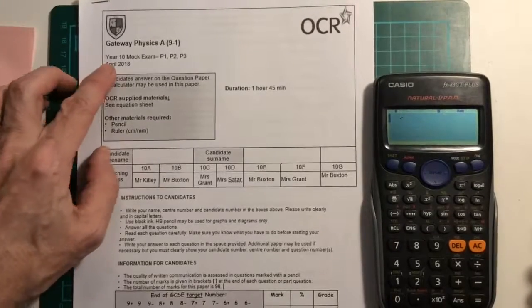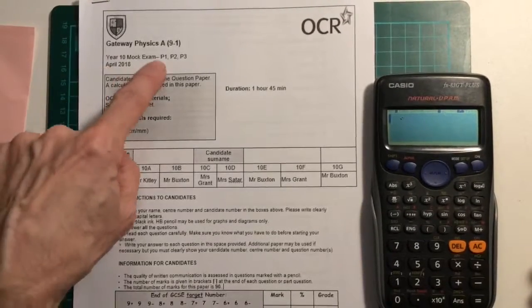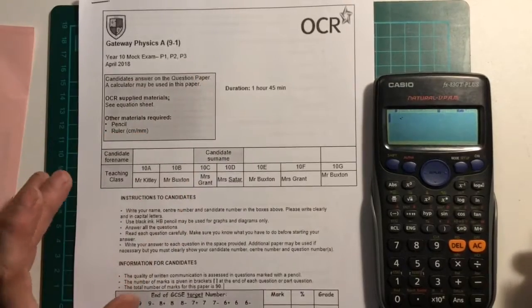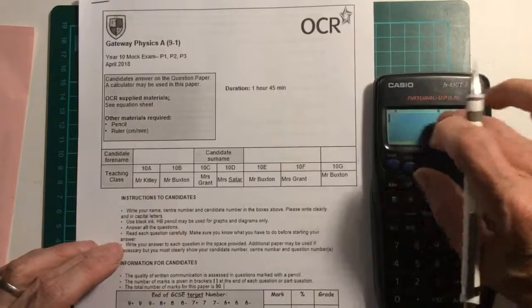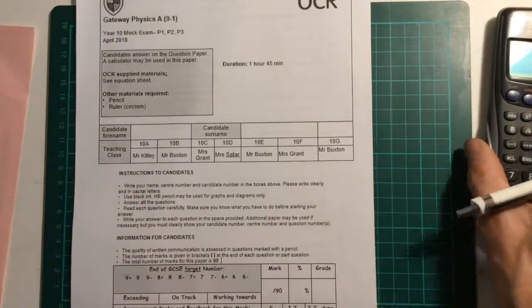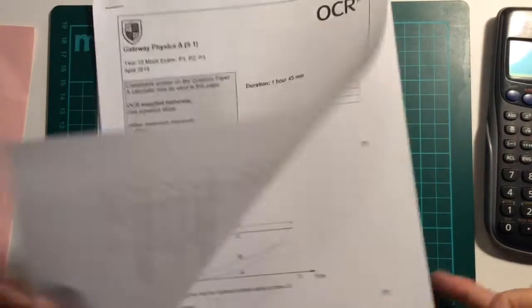Okay, this is the Year 10 mock exam, April 2018, covering P1, 2 and 3. Well, part of P3, I think there was a little bit of P3 it wasn't covering. So, let's see, we'll start on the multiple choice.